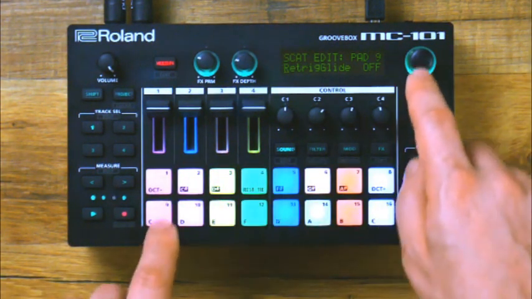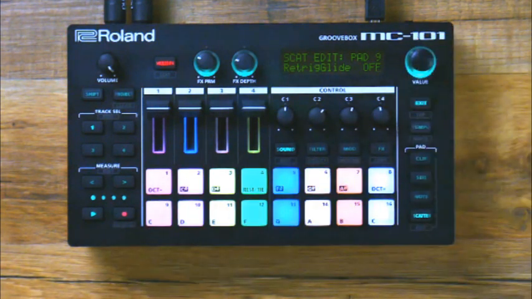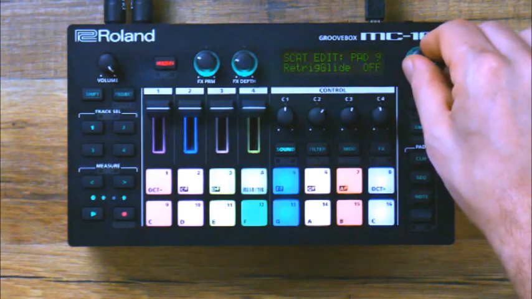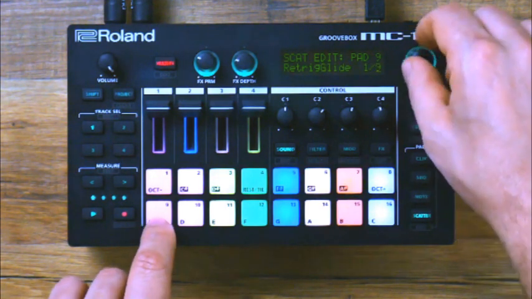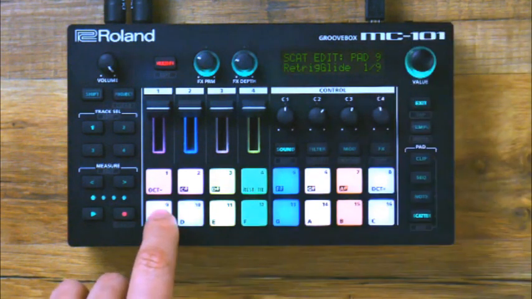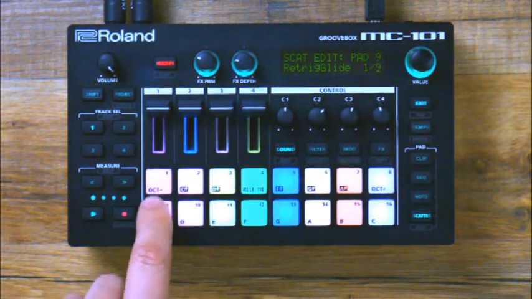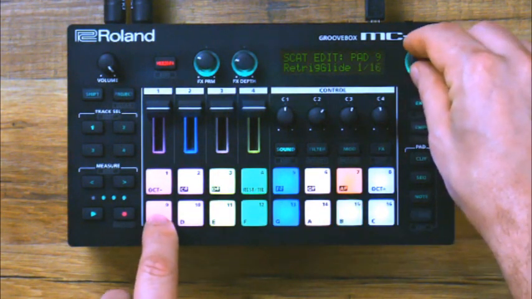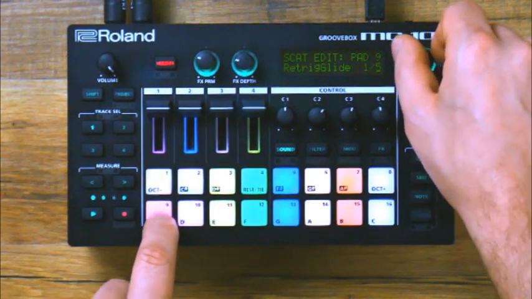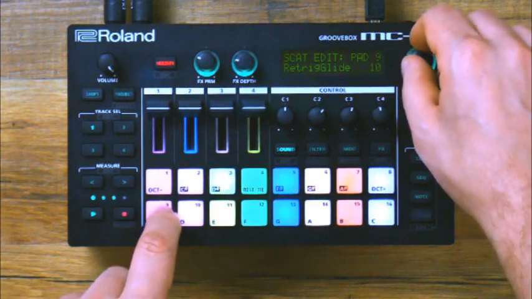You can also use the retrig glide amount to have an increasing number as it retriggers. This works best if I turn the retrigger up to a higher number and then start to manipulate this control. Turning it to the left will give you slow down types of effects. And then turning it to the right will speed up.